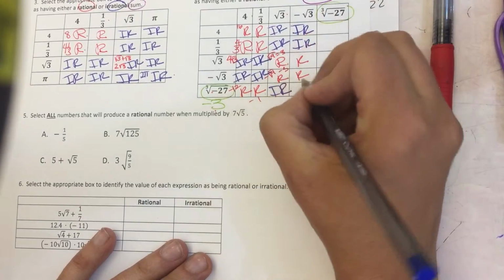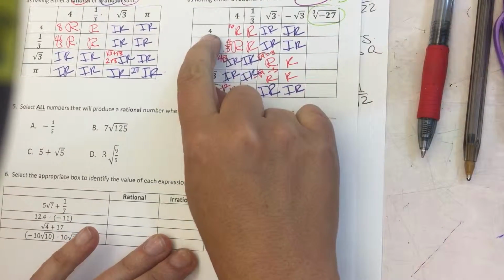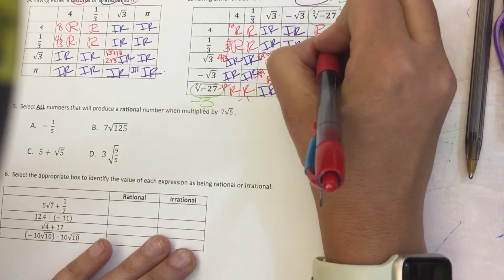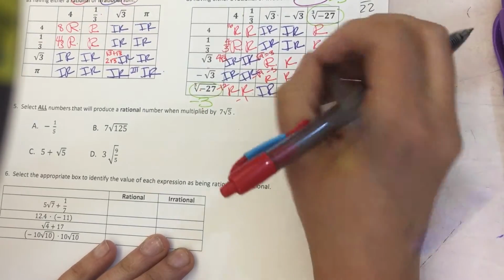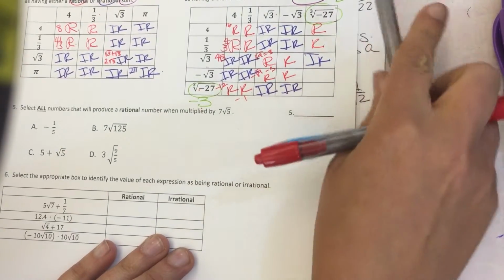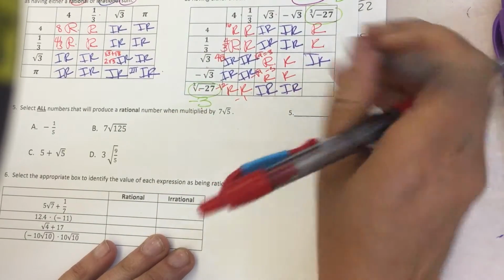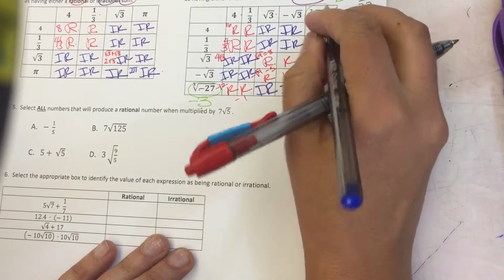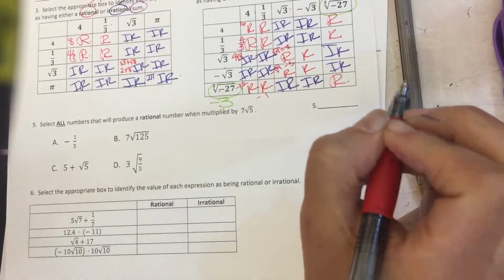Irrational. This is -3 times 4. That's -12. Rational, rational, irrational, irrational, and then -3 times -3 is +9, that is rational.